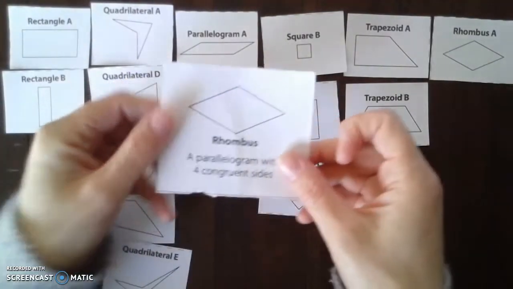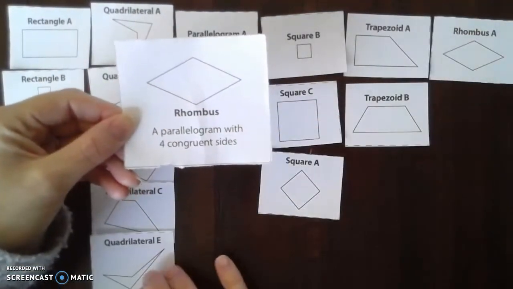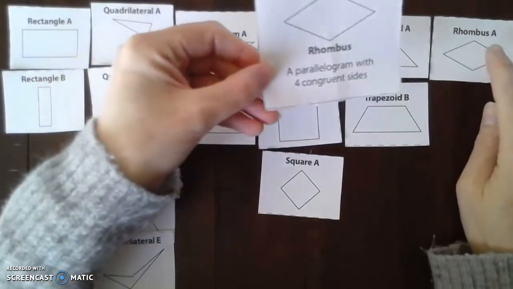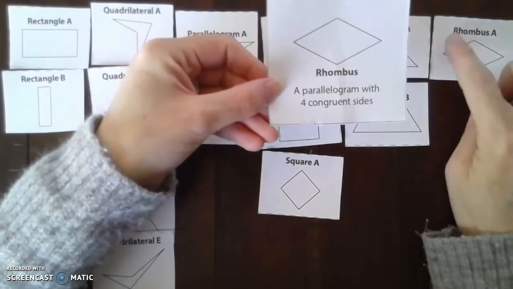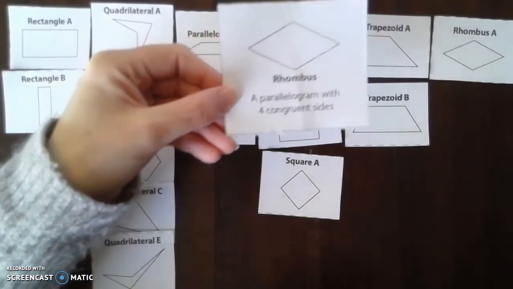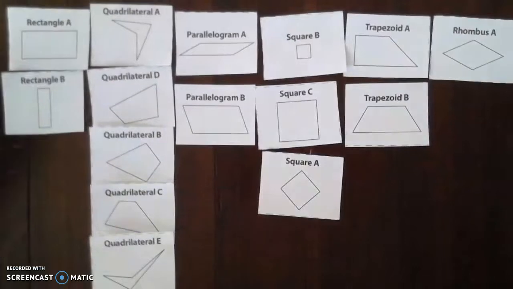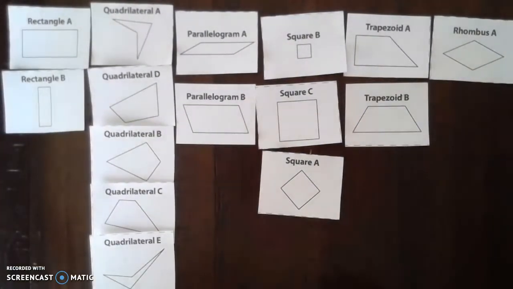Next, the rhombus. A parallelogram with 4 congruent sides. Let's check this one out. It's a match. It's the exact same one. Okay, so make sure your rhombuses go together. Last two.